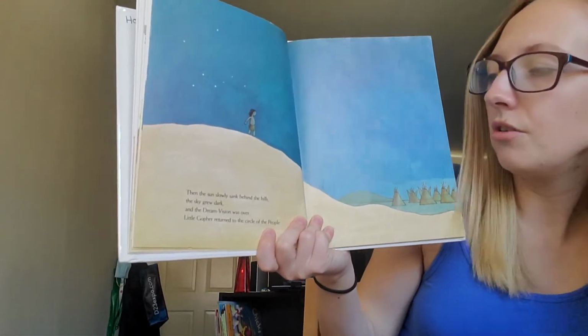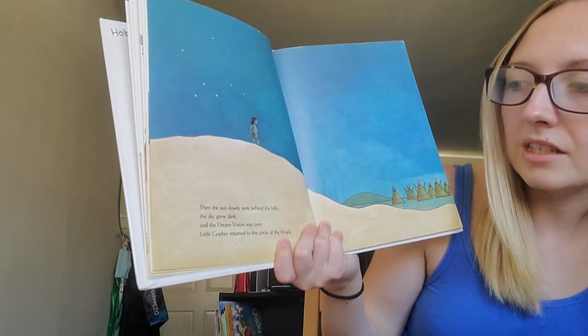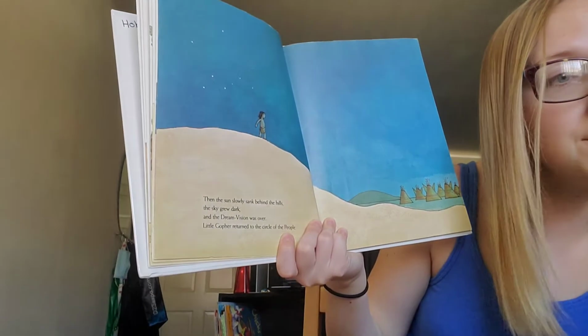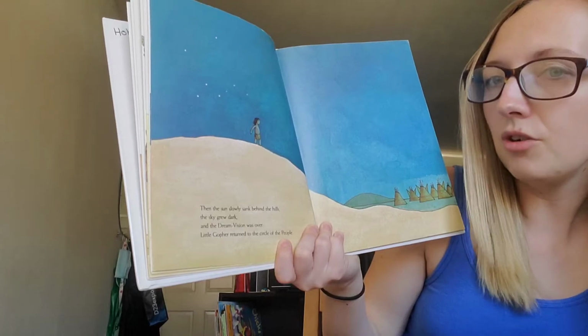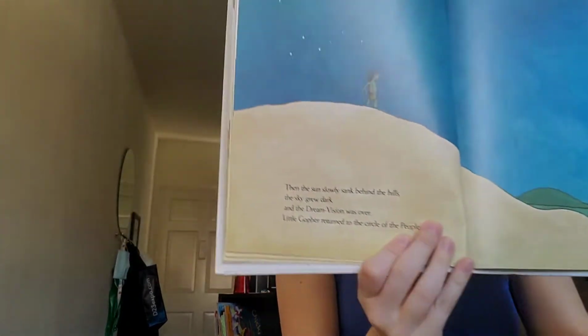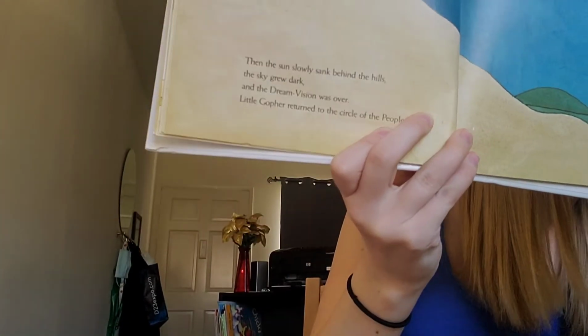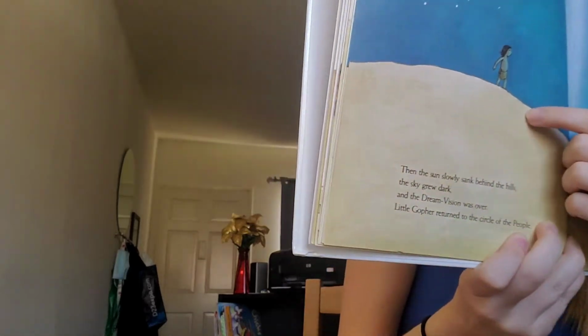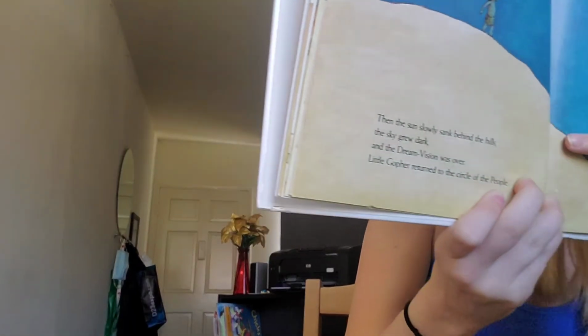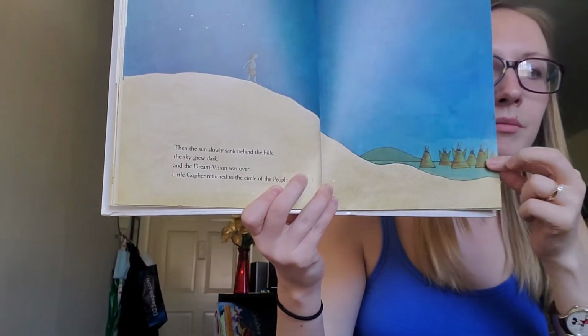The sun slowly sank behind the hills and the sky grew dark. The dream vision was over. Little Gopher returned to the circle of the people. So, not a lot of stuff out there on the land. There he is, returning home.